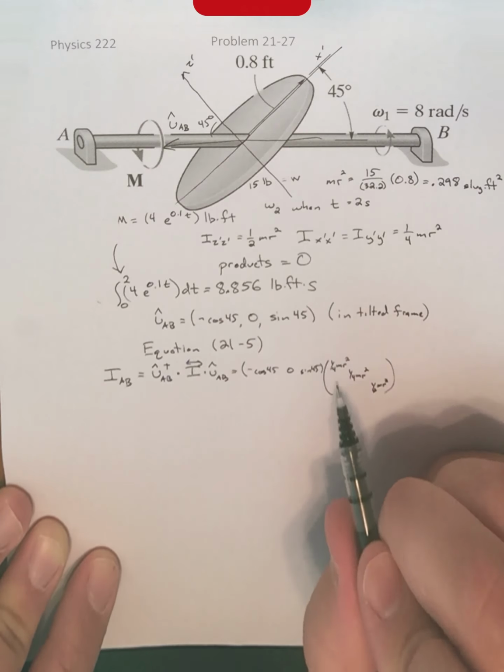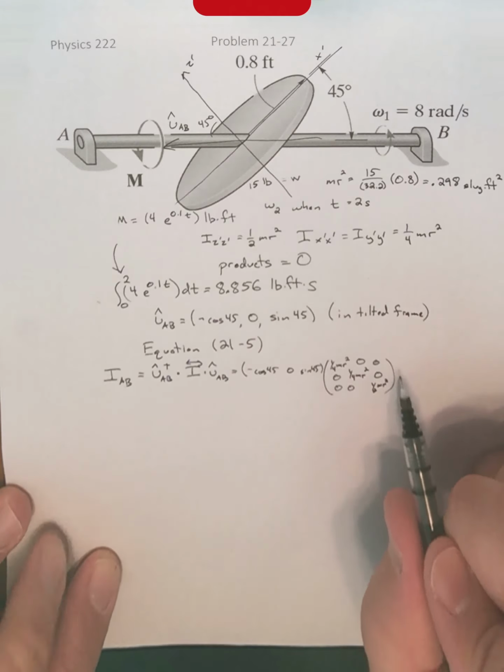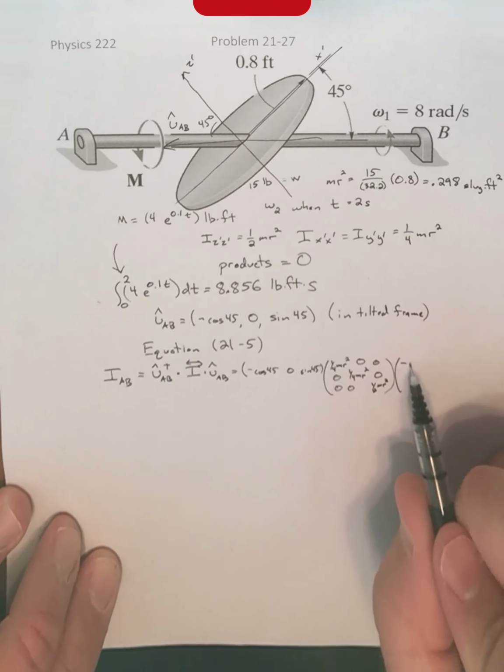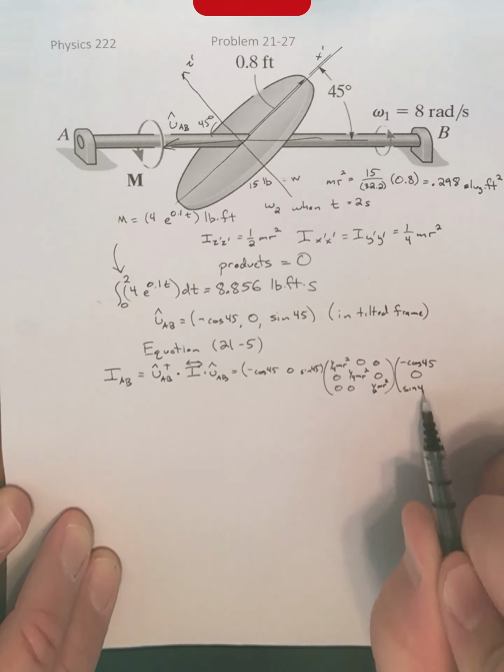That's all along the main diagonal, and then because my products of inertia are 0, I have zeros everywhere else, and then finally I have my column vector, negative cosine 45, 0, sine 45.